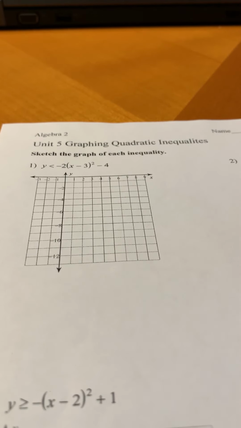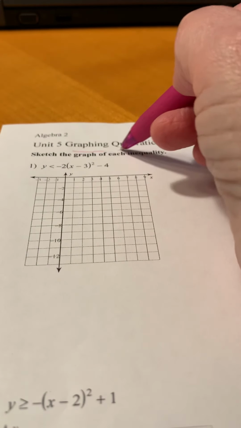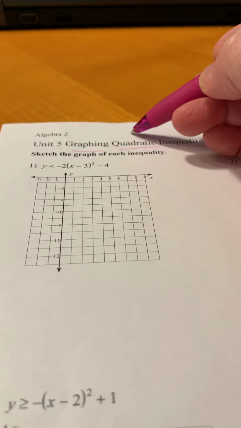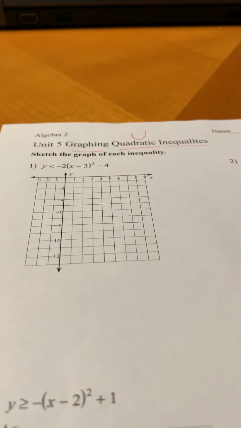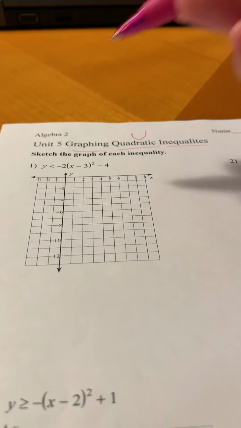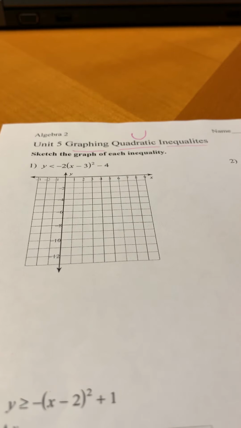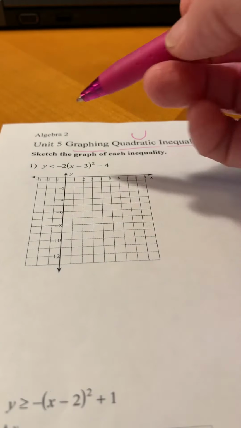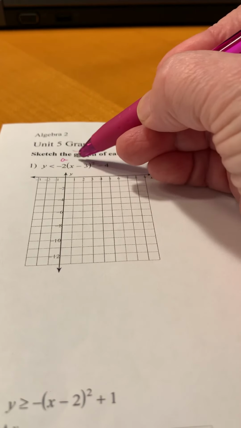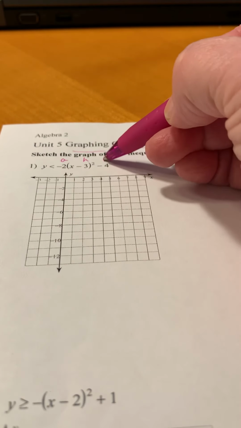These are the video notes for Unit 5, graphing quadratic inequalities. Remember, quadratic means parabola. Our graph is going to be in the form of a parabola, either going up or down depending on our A in front of our parentheses. So let's look at number one, our equation. When you think about what these mean, remember your A, x minus h, and your k.